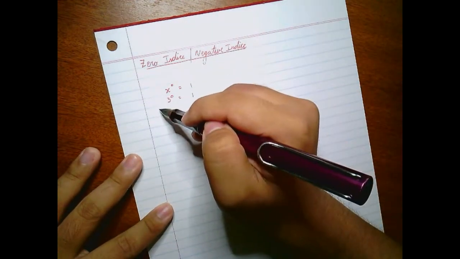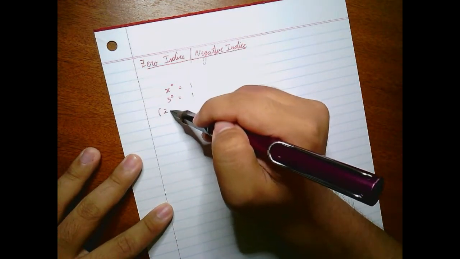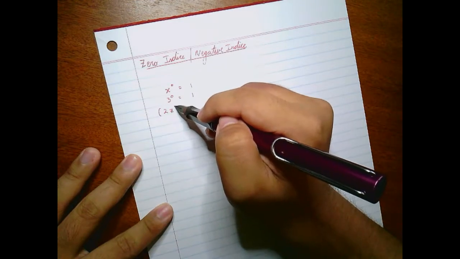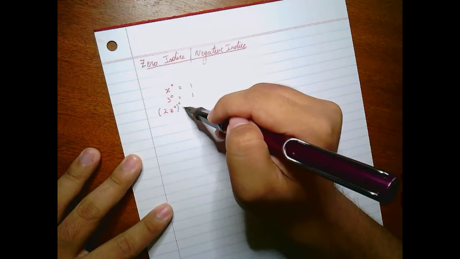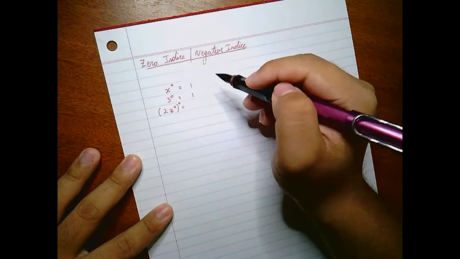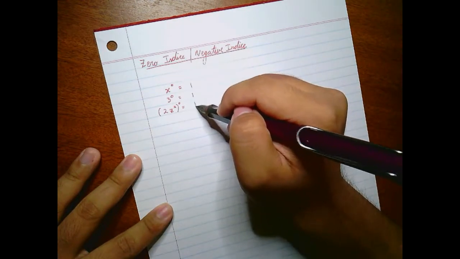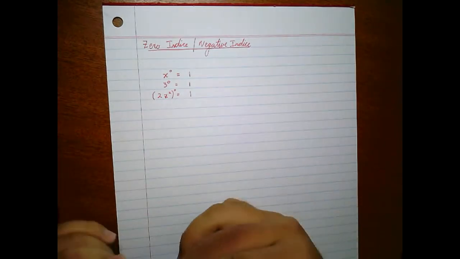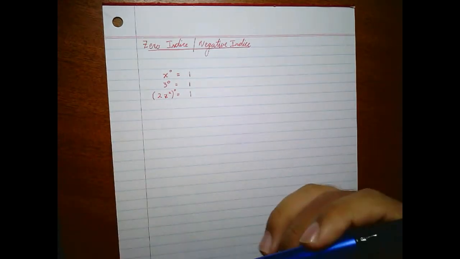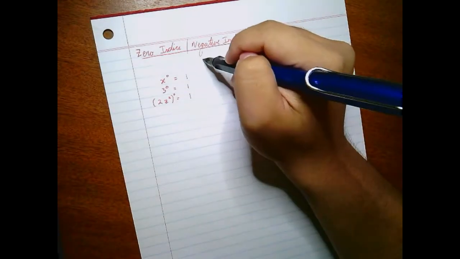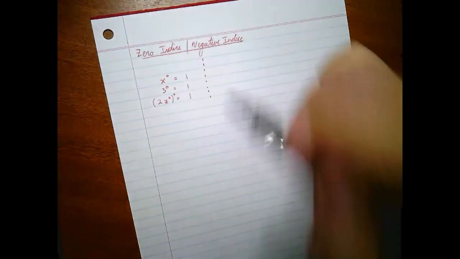Even if you have a weird expression like 2z squared to the power of 0, that's still 1. Now you may be asking yourself, why is that? Well, let's explore that idea now.